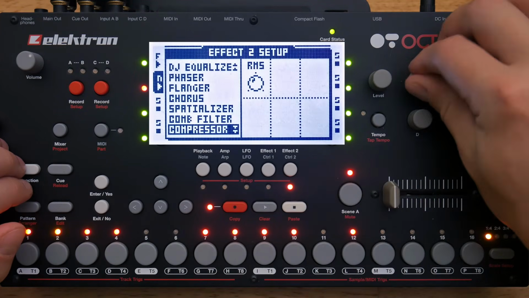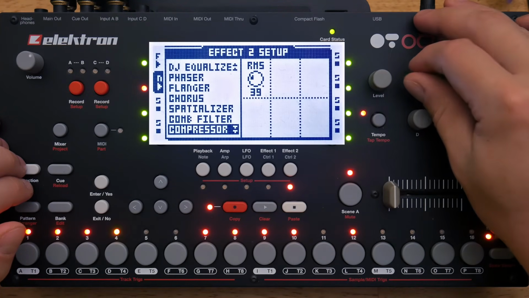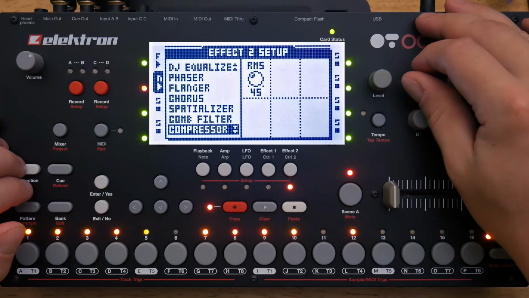Modulating the threshold or ratio parameters of the compressor, reducing the RMS setting will make the dynamic impact more dramatic.